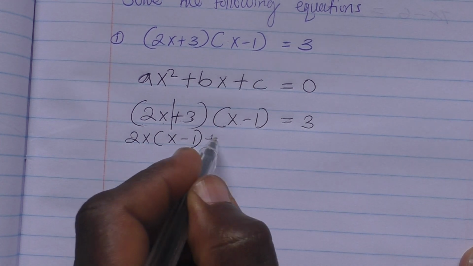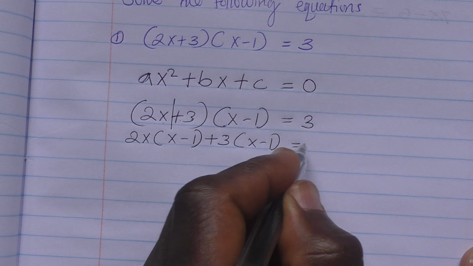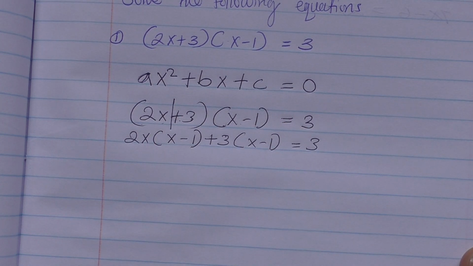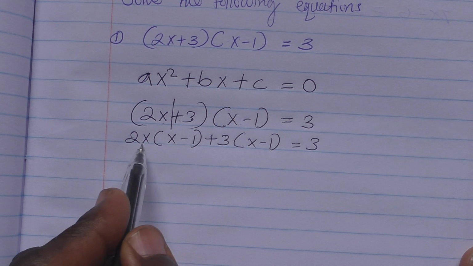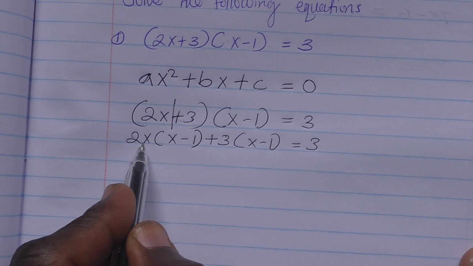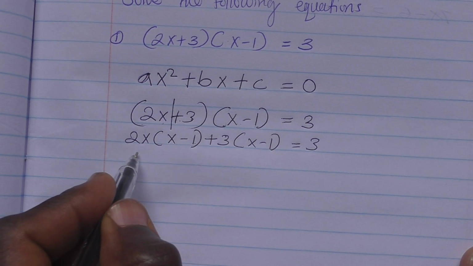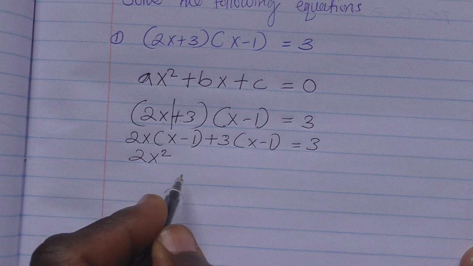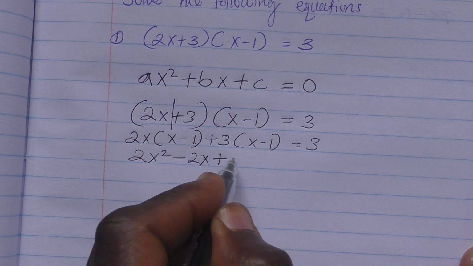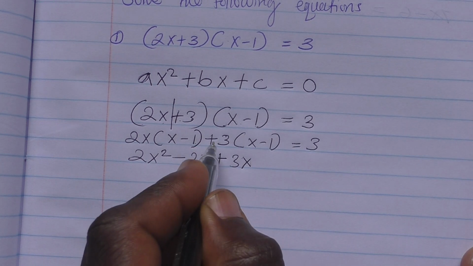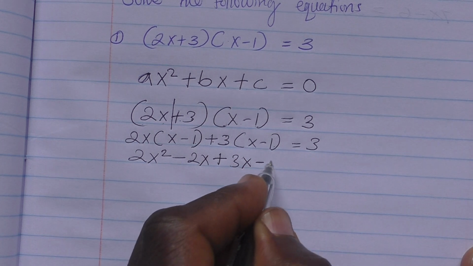That is plus 3 into x minus 1 equaling to 3. And therefore we open the two brackets by simply multiplying the term outside by each term inside. That gives us 2x squared minus 2x plus 3x, positive times a negative is minus 3, and 3 times 1 is 3.